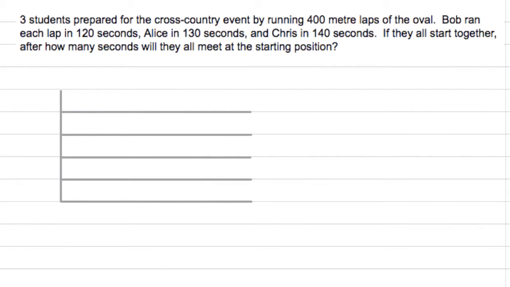This question is about three cross-country runners. We've got Bob, we've got Alice, and we've got Chris, and we're told how long it takes them to run a 4-meter lap of the oval. Now, if they all start together, we have to find out how many seconds until they all meet again at the starting position. So if you think about this, it's actually this idea of lowest common multiple.